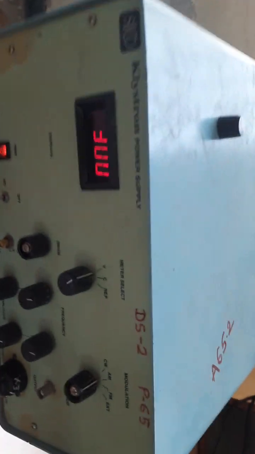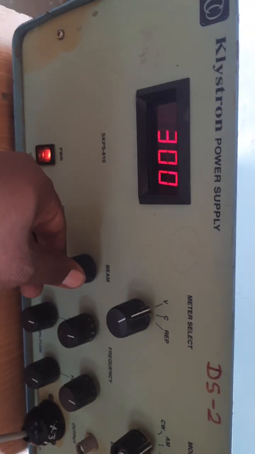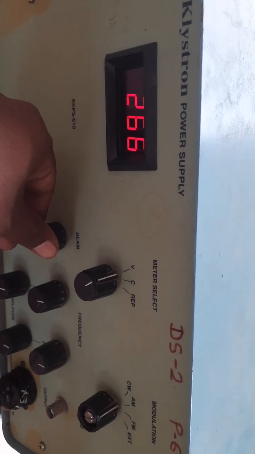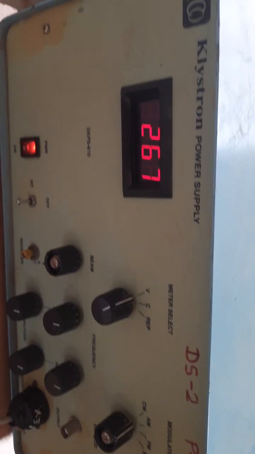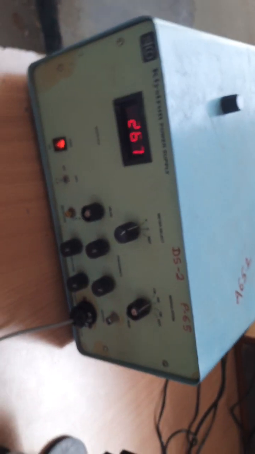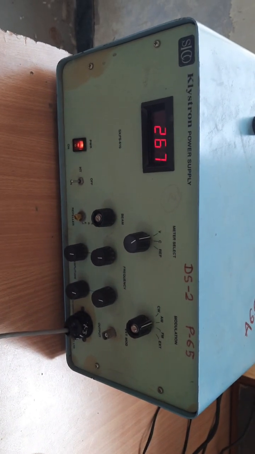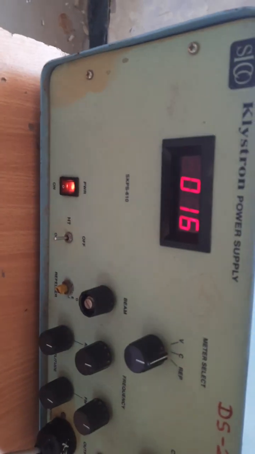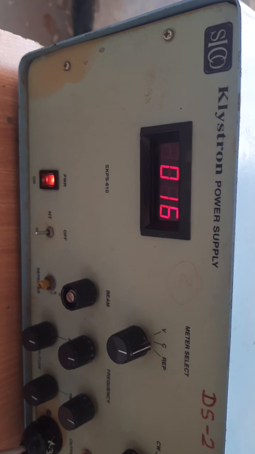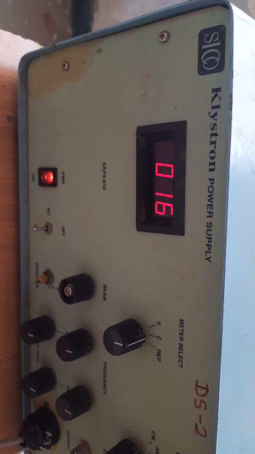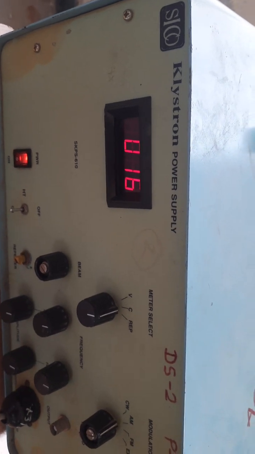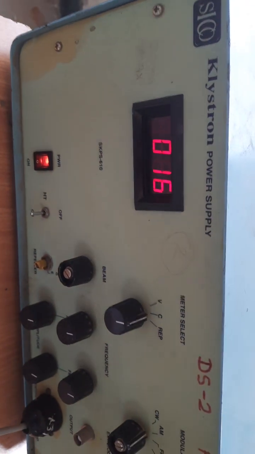So we have already waited for 1 minute. Now I will reduce this beam voltage to 265 volt. So 266, 267, it is also an okay condition, right? Now I will check the beam current. You are observing 16 milliampere beam current here. So it is also okay, because this current should not exceed more than 30 milliampere.